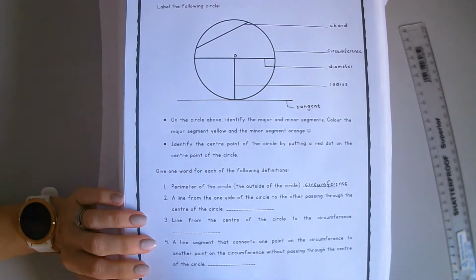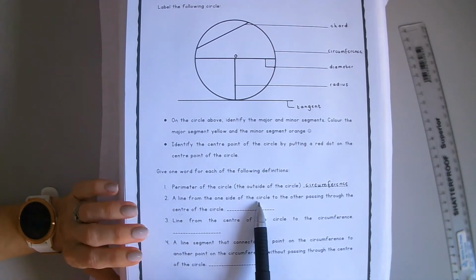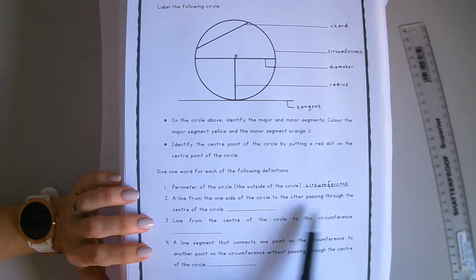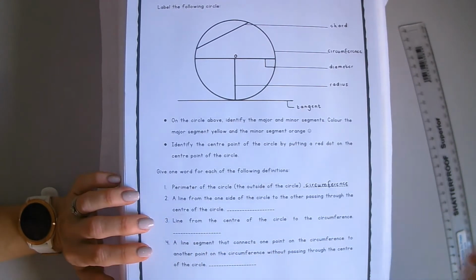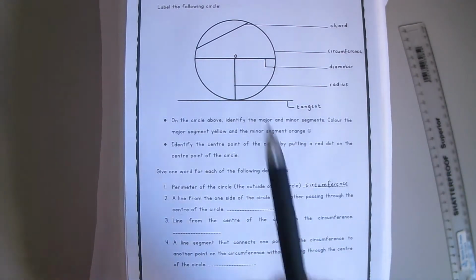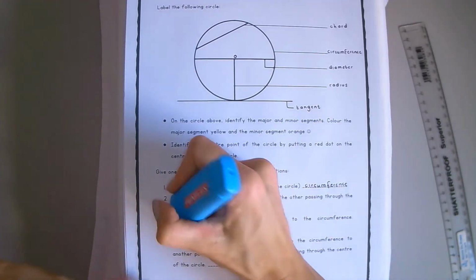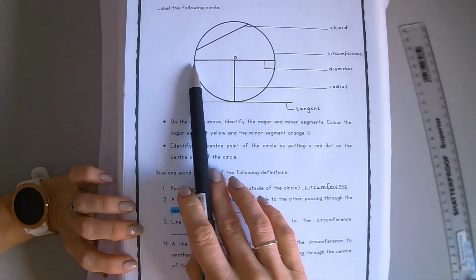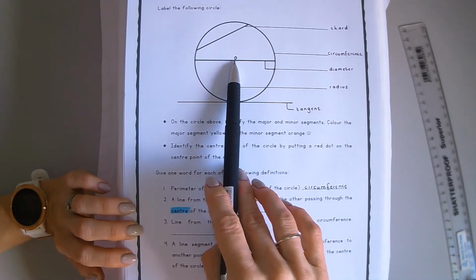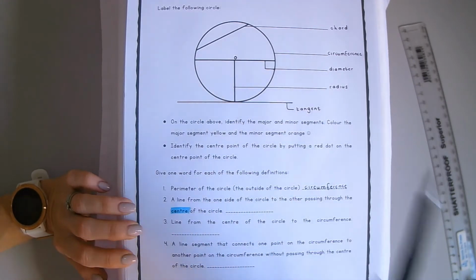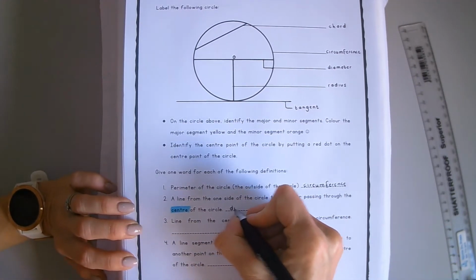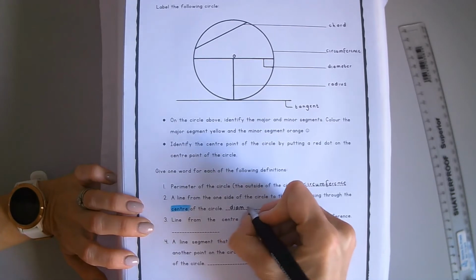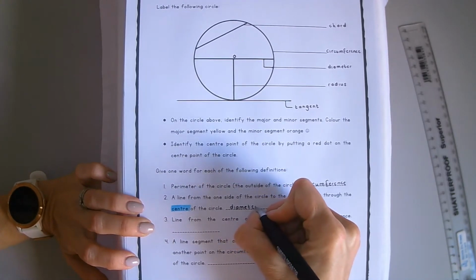Okay, the next one is a line from one side of the circle to the other, passing through the center of the circle. Now your key word is this: center of the circle. So any line that goes from one side of the circle to the other and passes through the center is called the diameter. The diameter will always cut your circle in half.